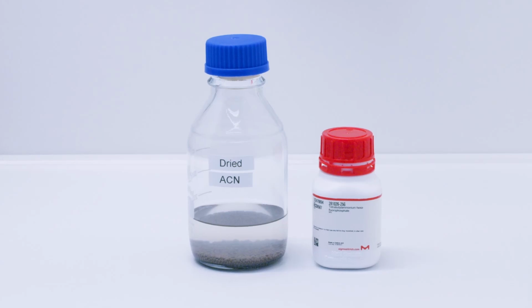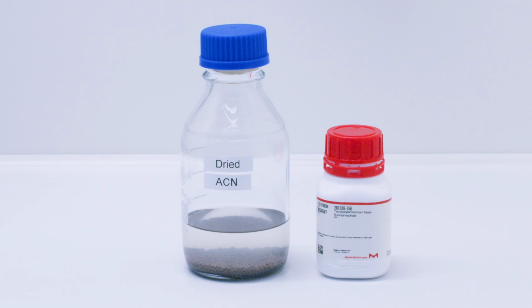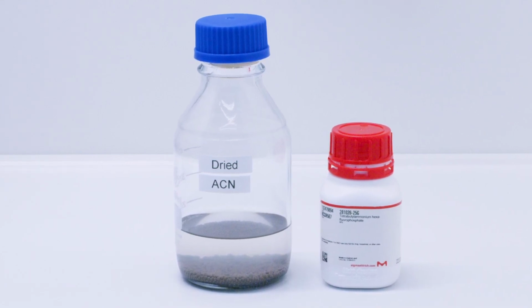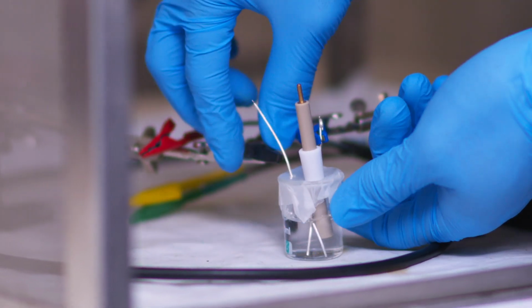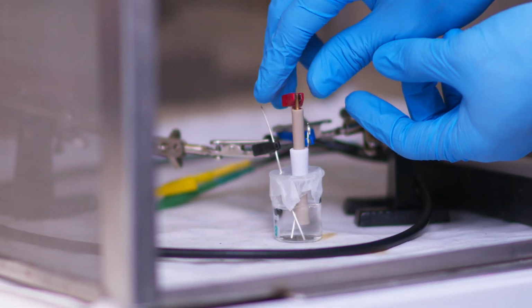So in our case, our chosen non-aqueous solvent is dried acetonitrile, and our chosen electrolyte is tetrabutylammonium hexafluorophosphate. After placing all the electrodes correctly with your potentiostat, now we are ready to do cyclic voltammetry. Our potential window for this non-aqueous system is from -2 to 0.1 volts.